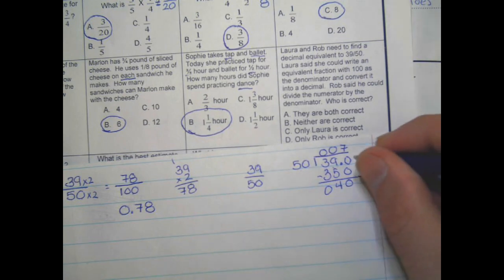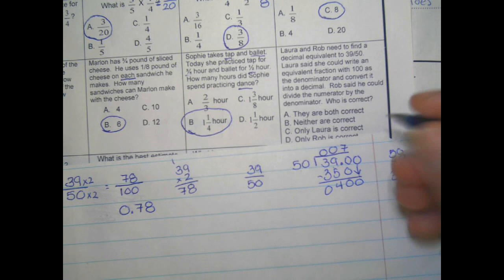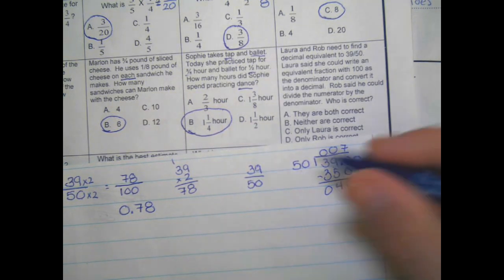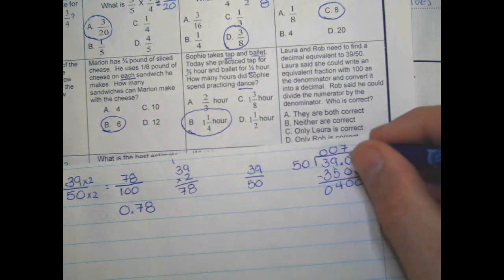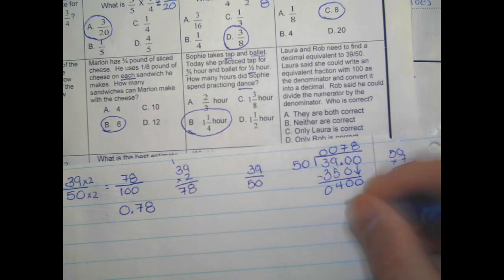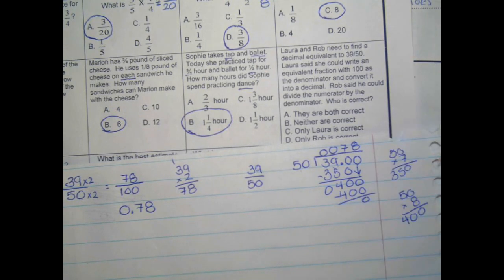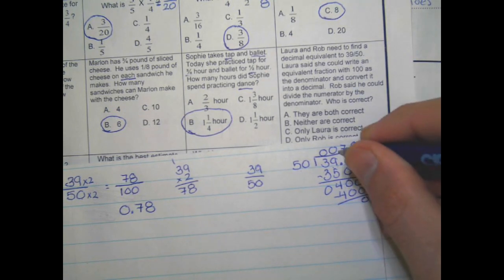We don't want a remainder. So we're going to add another 0, which again is not something you would have to do in 5th grade, drop multiple zeros, but in this case, we have to do it. 50 can go into 400 perfectly 8 times. Just to prove it, we'll do it right over here. 8 times 0 is 0. 8 times 5 is 40. So we have 400. So if I put an 8 up there, I have 400. No more remainder, so I can stop. I go up, bring my decimal straight up, and I have 0.78.